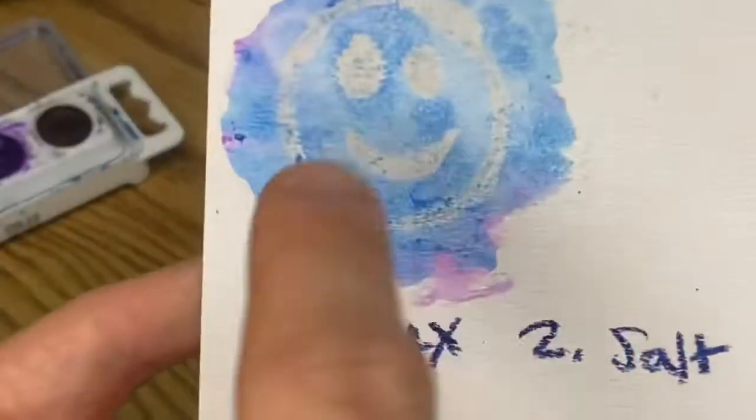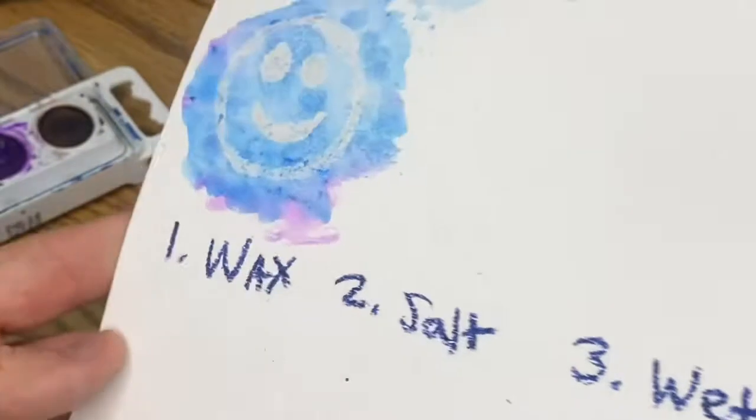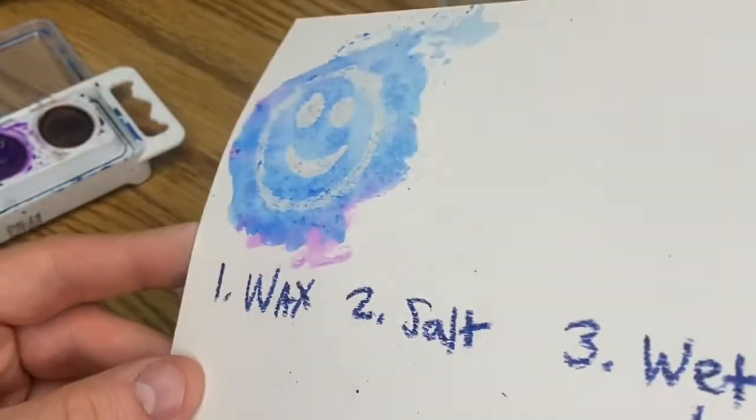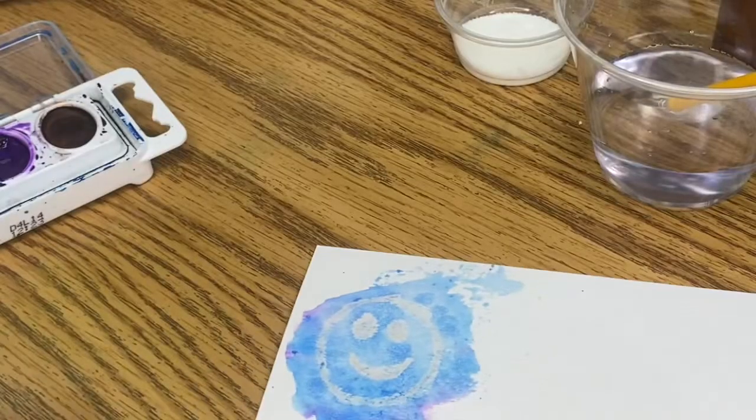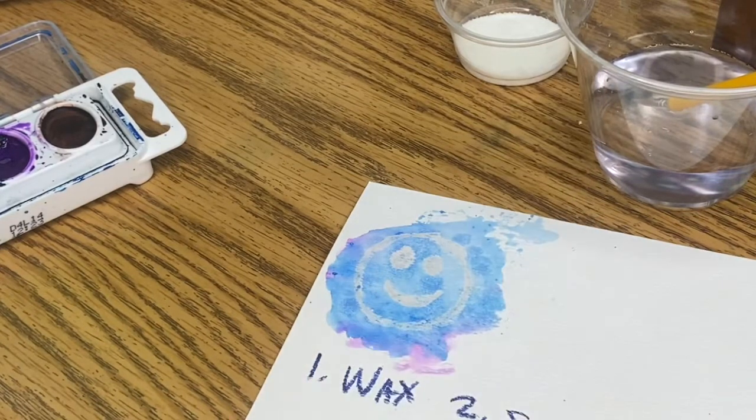You might have to let it dry for a little bit, but you can see that wax happy face poking through. It might work, it might not. You might have to let this dry overnight. But anyway, give it a thumbs up once you've given it a try.